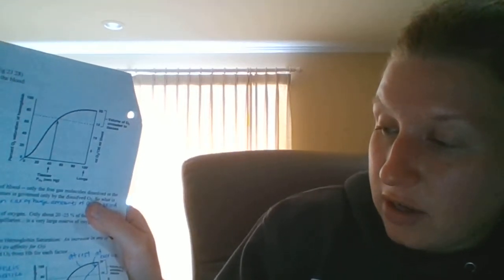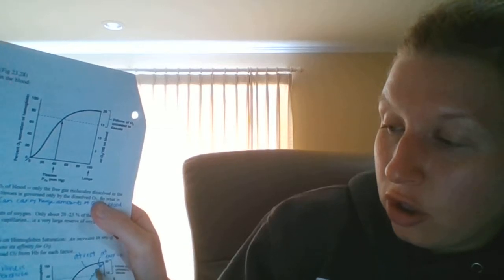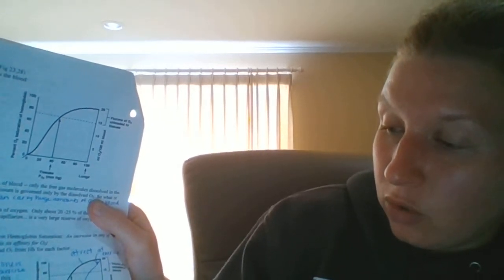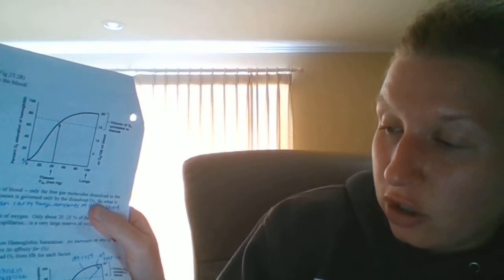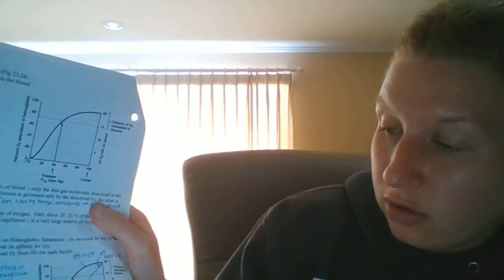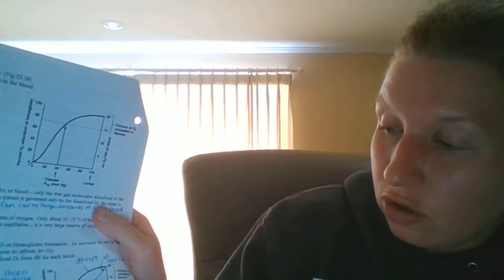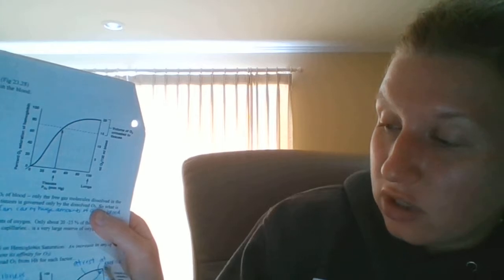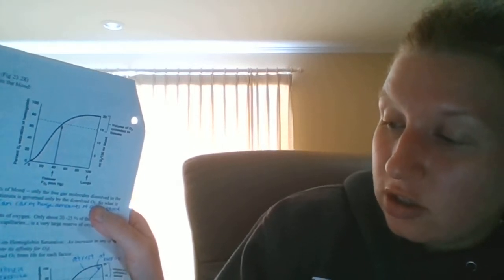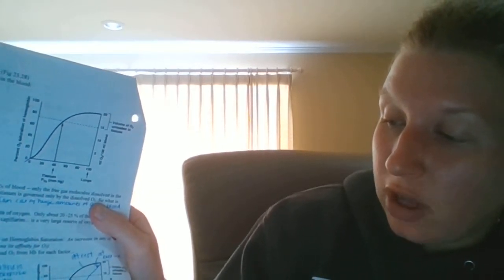When you exercise, the curve looks more like this. So when you're at a partial pressure of 40 here in the tissues, you're only at 20% saturation. So you are using a whole lot more oxygen. So this curve has moved from the left to the right. That's called a right shift.